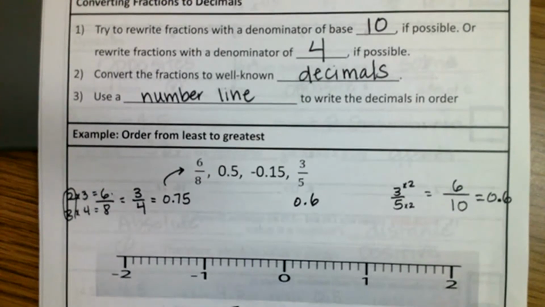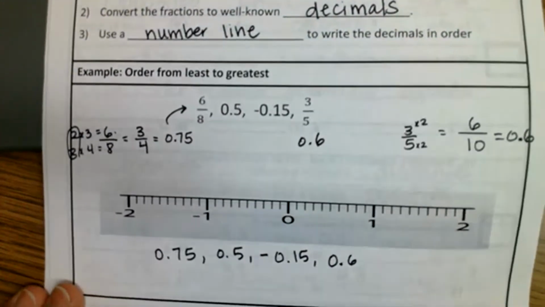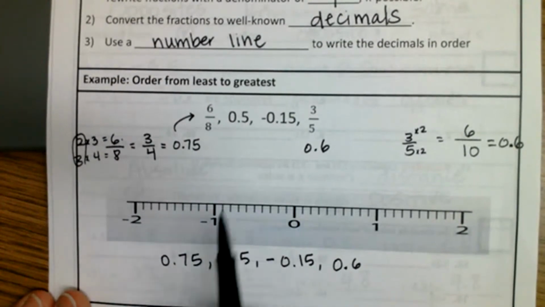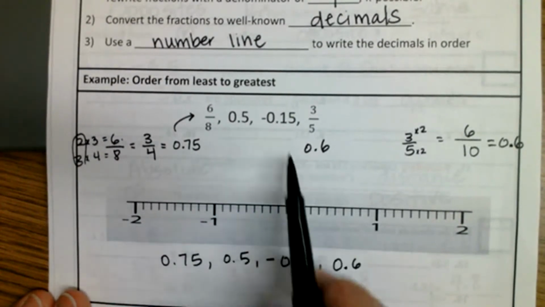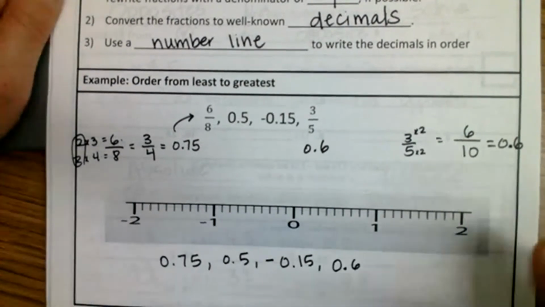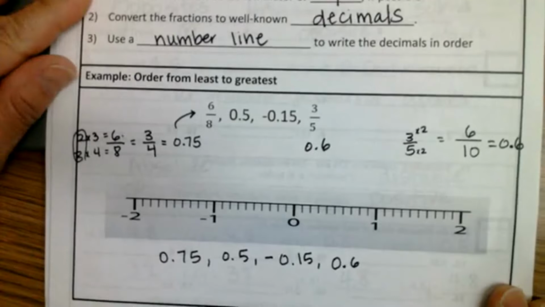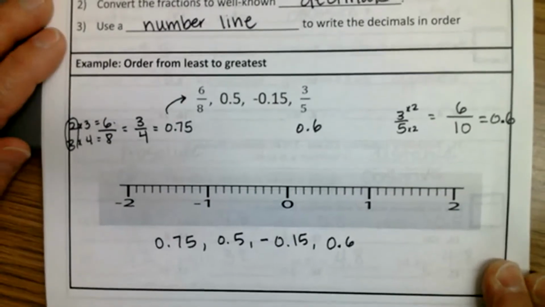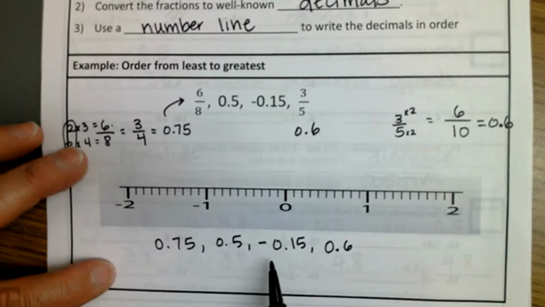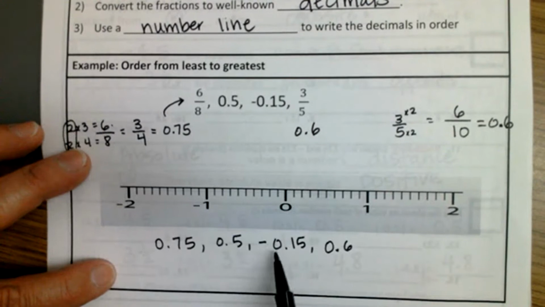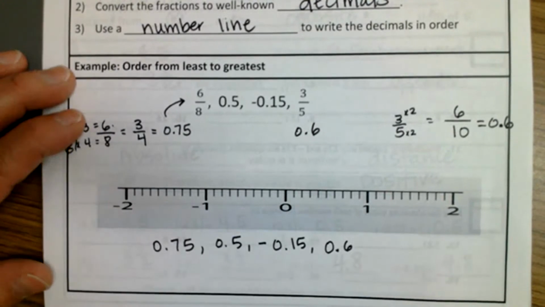So now I can start putting them on the number line. I just rewrote the numbers: 0.75, 0.5, negative 0.15, and then 0.6. Now I can put them on the number line so I can figure out which one's least and which one is greatest. Let's do that. I'm going to start with the negative one, because I know that negative is to the left of 0, and it's the only negative, so I'm going to do that one first.